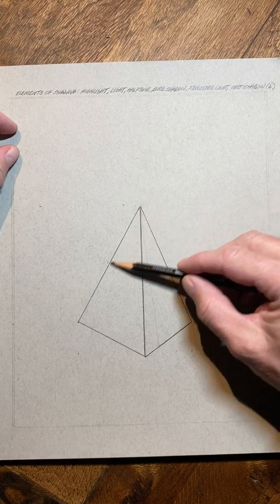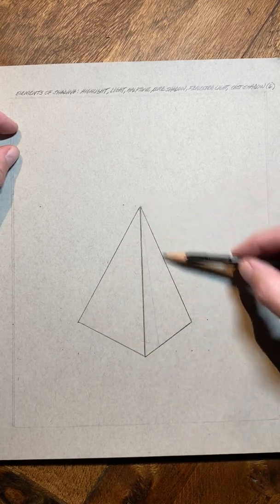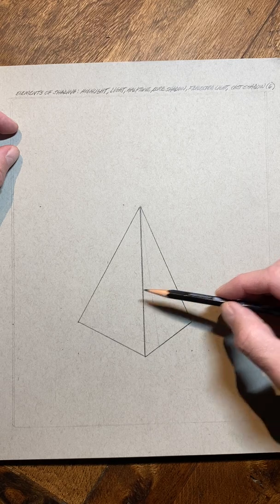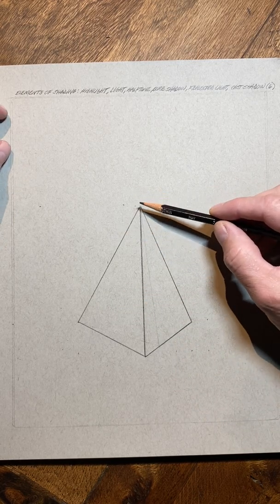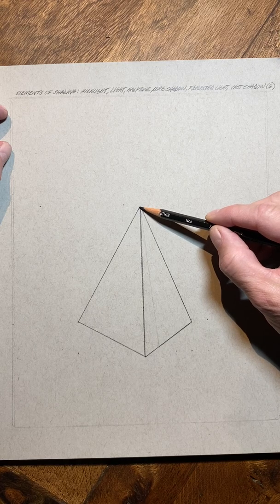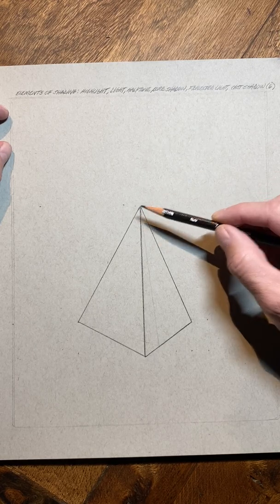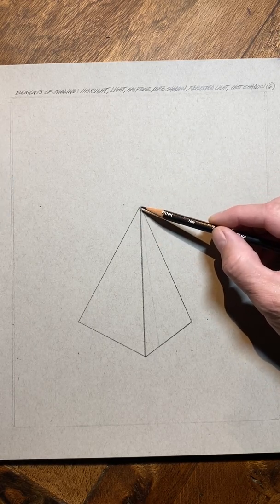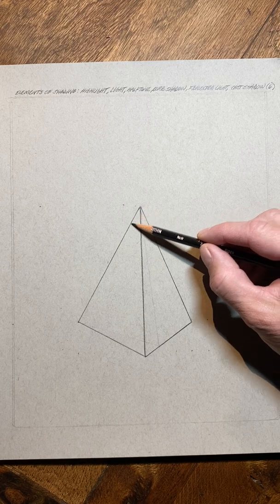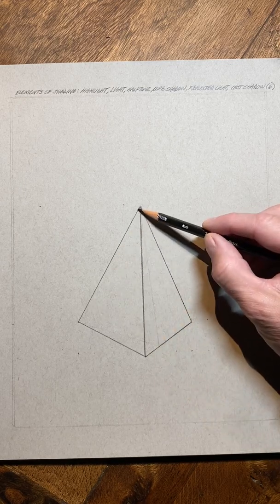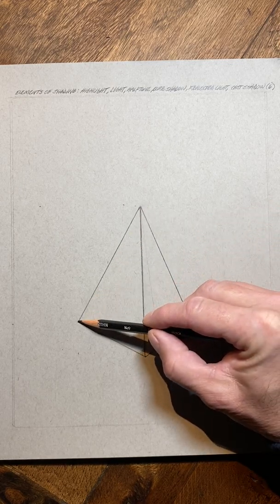just very quickly blocking in the triangular shapes. So we have two triangular shapes. So I started with the elements of drawing. If you recall, you begin with a point. If I remove my point, I leave a mark. But essentially, I used my moving point here. So I began here, moving point, to create line.